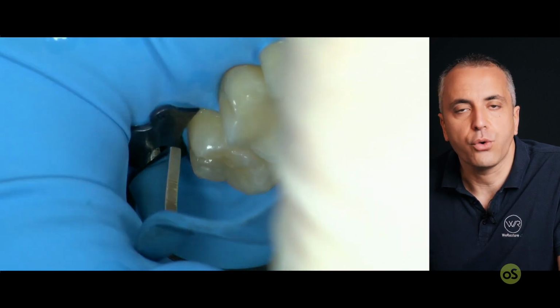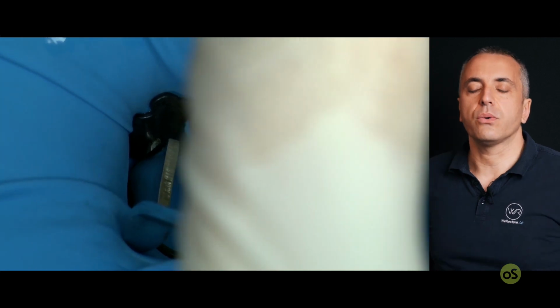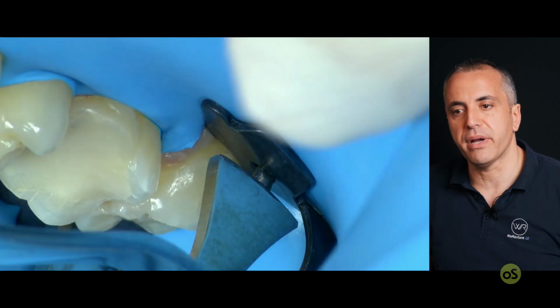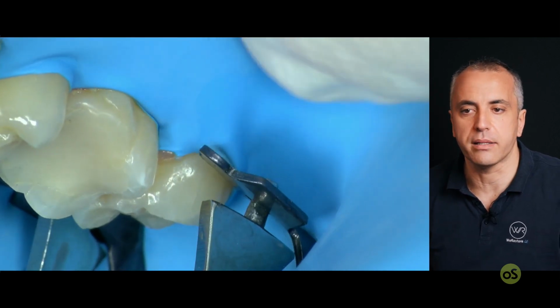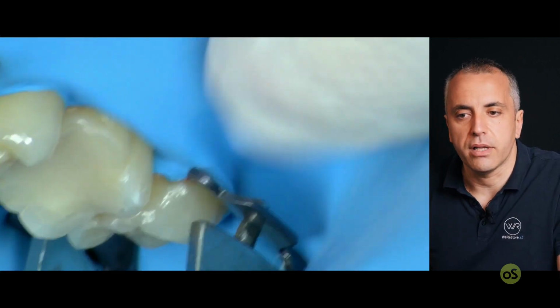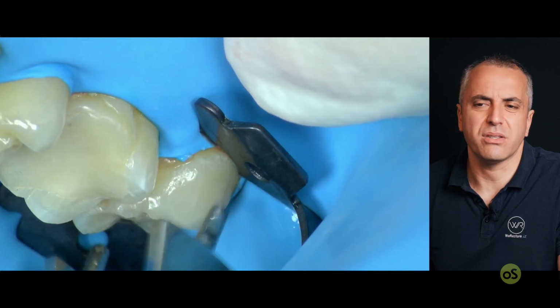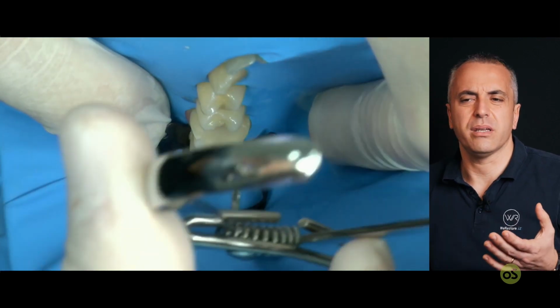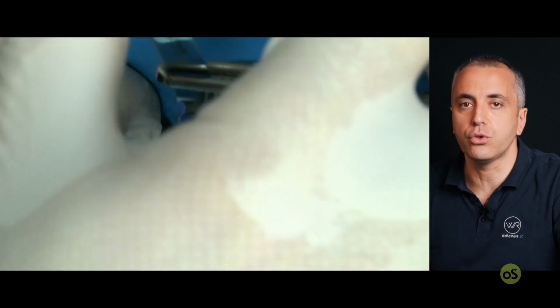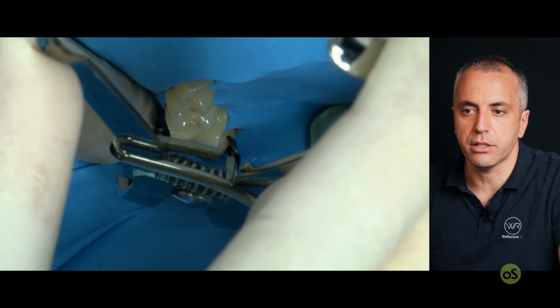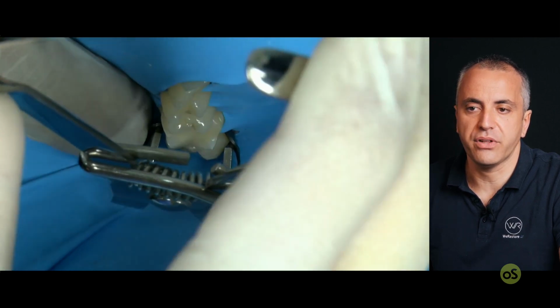In several cases you can move the clamp in order to obtain a better adaptation. You see, palatally, sorry, I don't like it at all. The clamp is not nice, it's going on the rubber dam. So I decided to change the clamp and choose a different shape.